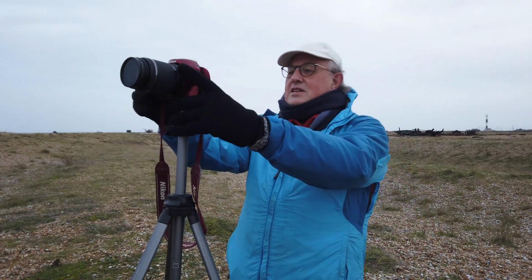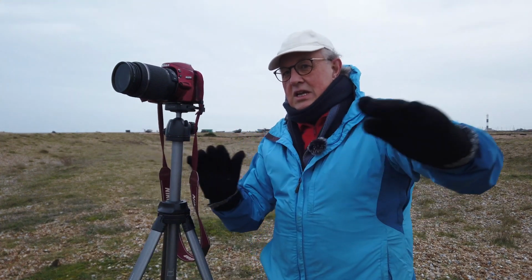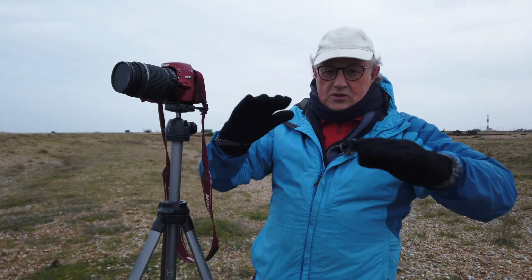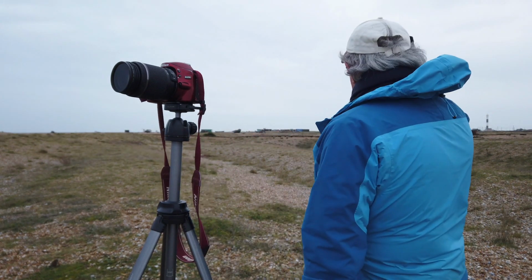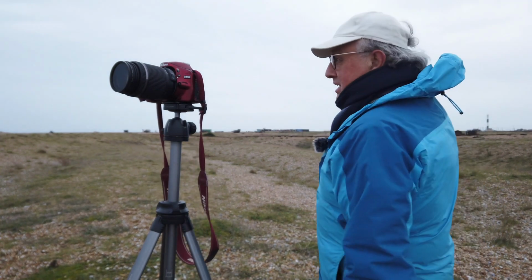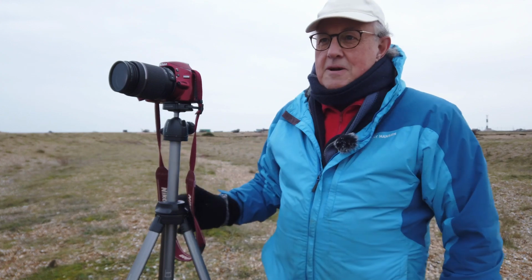Yeah, that's good. Could argue that the horizon isn't straight, but actually it's the lay of the shingle that's not straight. I might straighten it in post-processing. I want to take a picture of another boat there and an old derelict building, so I'll do those two together. Have this shot in the meantime.